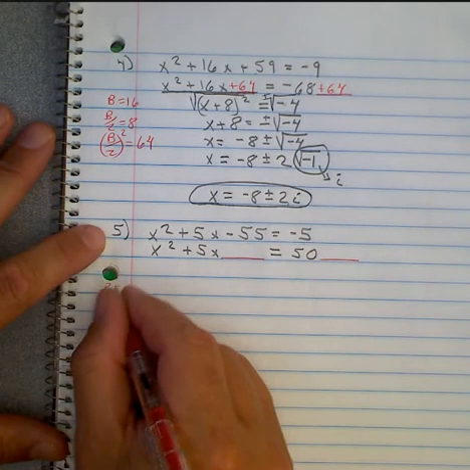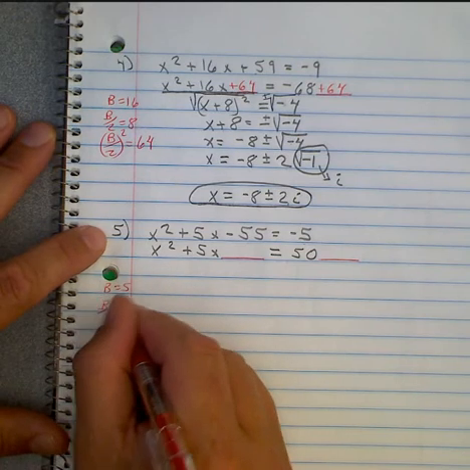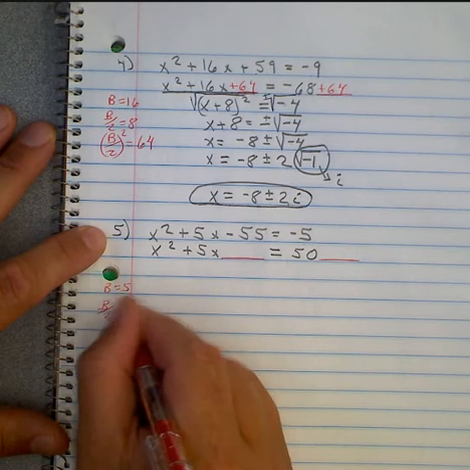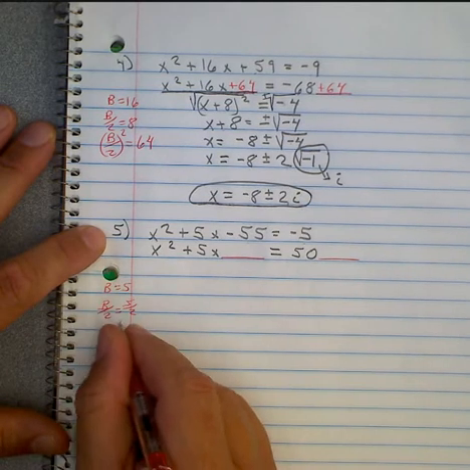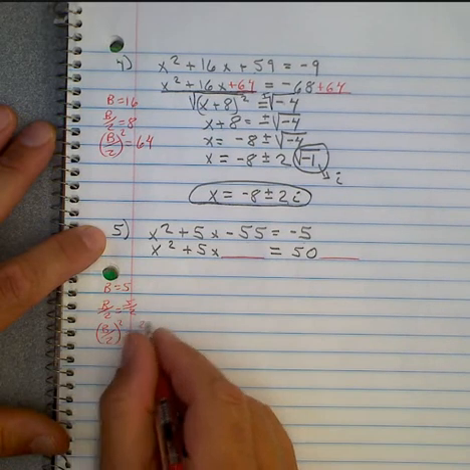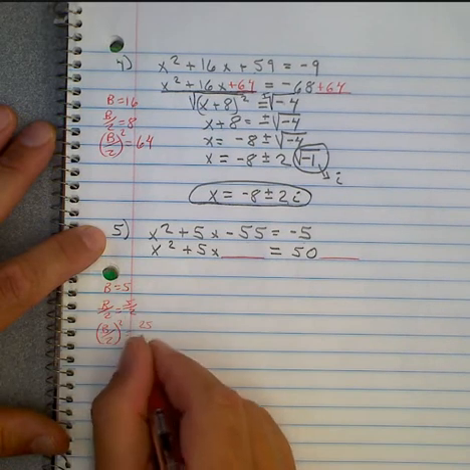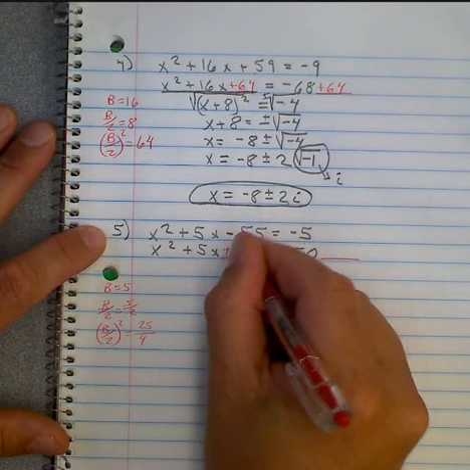b is 5, we're going to get into fractions. b over 2 then is 5 halves. b over 2 squared is 5 squared, which is 25, over 2 squared, which is 4. Nasty as it is, that is the magic number that we'll need to add on to both sides.